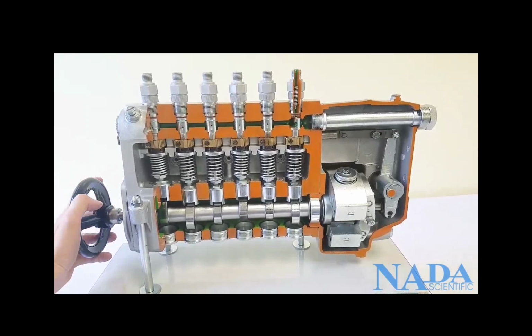I need to remember the main functions of the high pressure system. It's to pressurize the fuel, distribute the fuel to each cylinder, and meter the fuel. So, the main 3 functions: pressurization, metering, distribution. Okay? How does the inline pump perform the pressurization part?